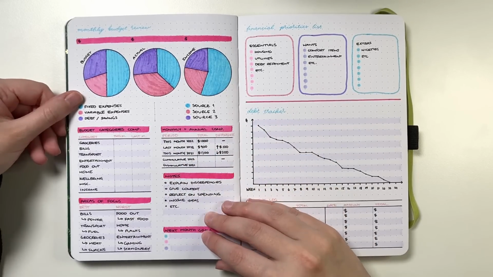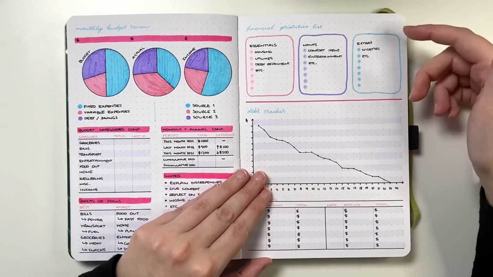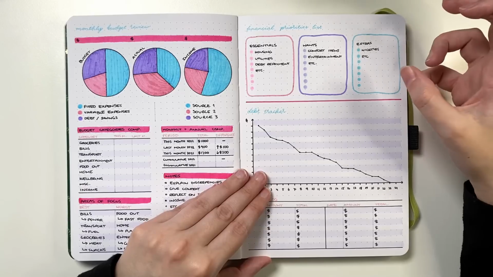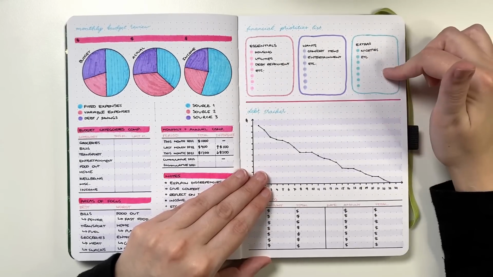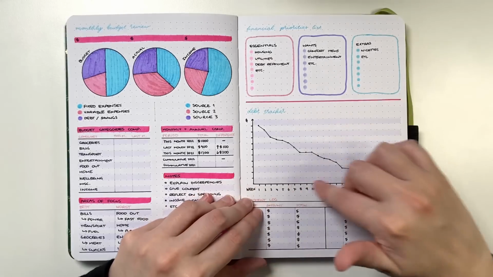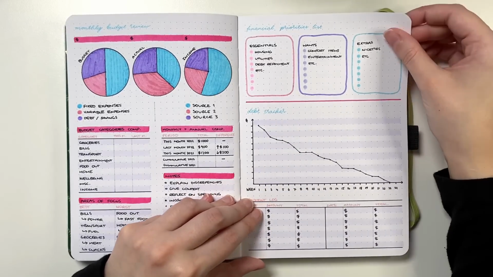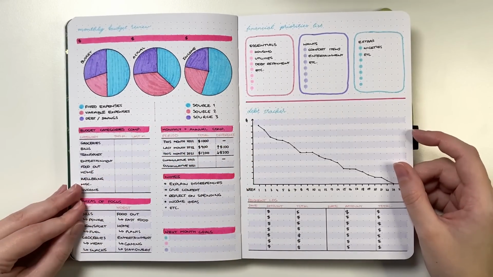We have the financial priorities list, which is kind of similar to the goals, except you're just kind of thinking about in these different areas, what are the parts that you actually truly care about, I suppose. So essentials, wants, and extras. We also have a debt tracker, which I like the little graph because you can kind of see it go down over time, and it's like you just get to actually see your progress, which is kind of nice.